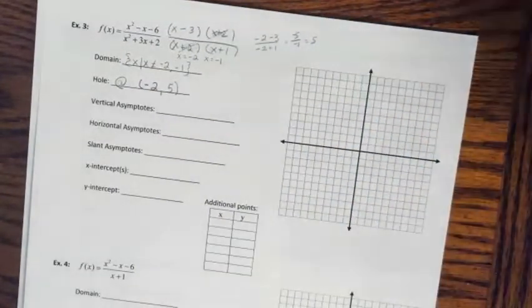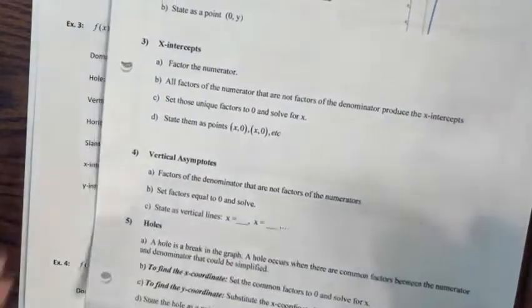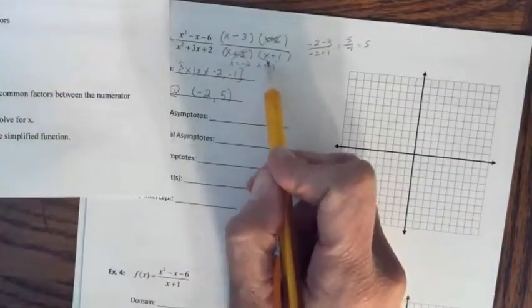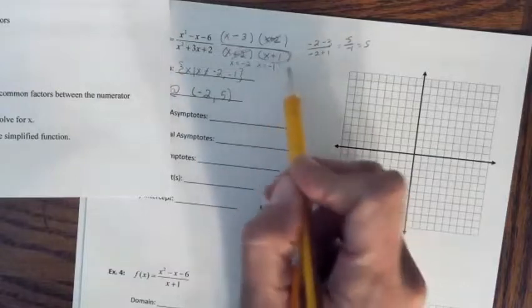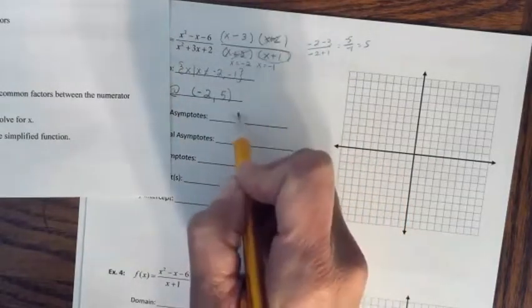All right, so then we're going to look at our vertical asymptotes. So factors of the denominator that are not factors of the numerator. Well, because we have a hole, we have to look at the factors of the denominator that are not factors of the numerator. Only this one is going to give me a vertical asymptote. So there's going to be a vertical asymptote at x equals -1.